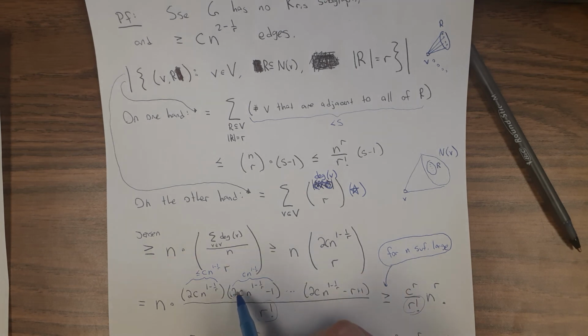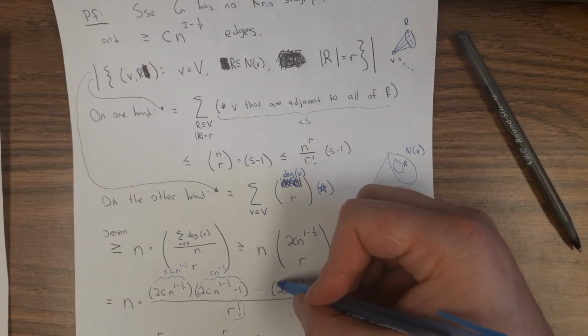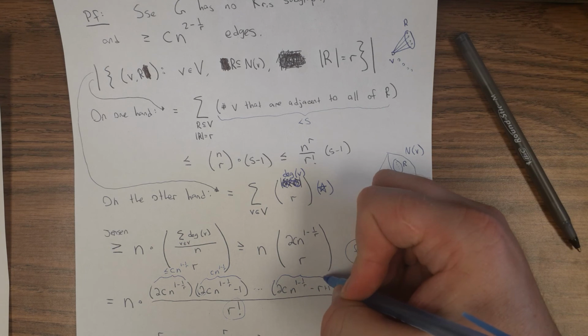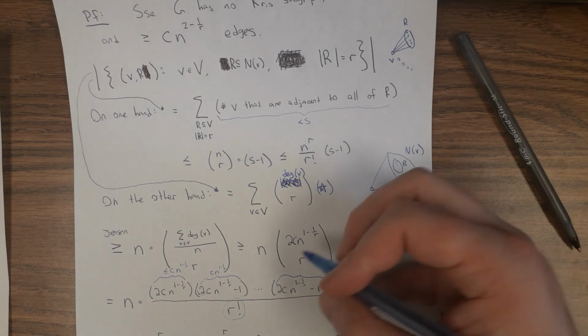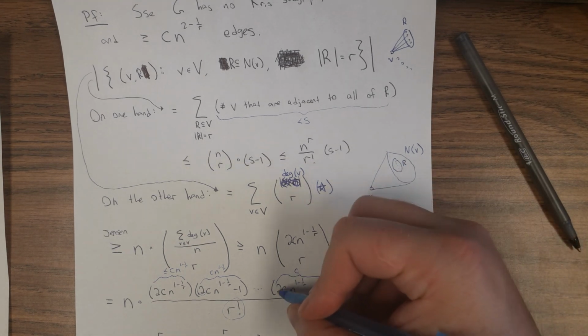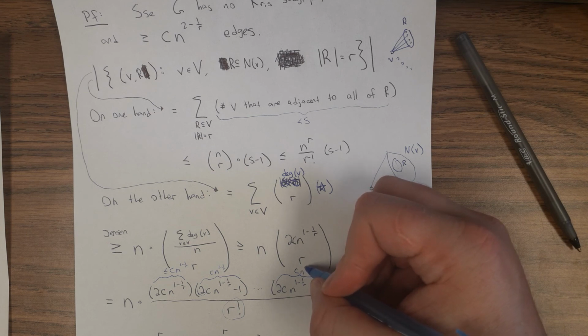When I dropped this 2, that makes this smaller by a lot. It makes this smaller by c times n to the 1 minus 1 over r, which is something that's much larger than 1. That has a much larger effect than subtracting this 1. In fact, everything in here, the thing that I'm subtracting has a much smaller effect than dropping the 2.